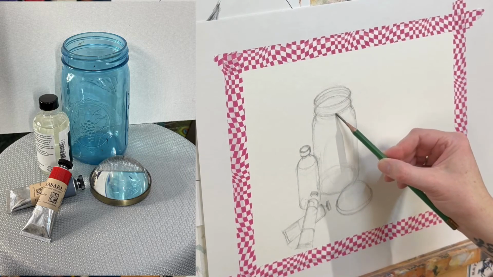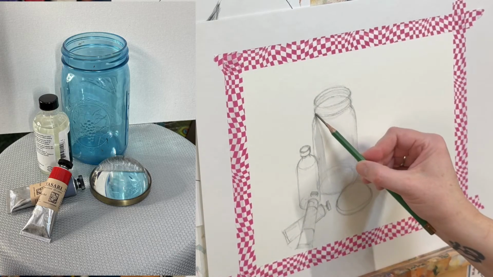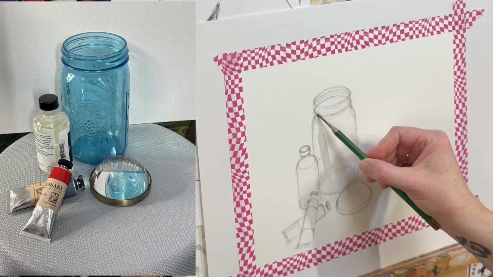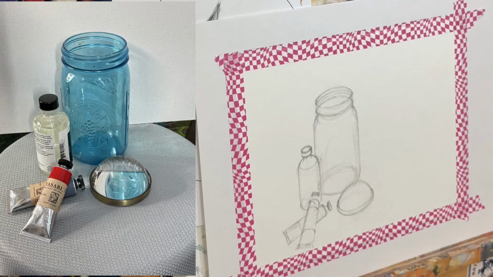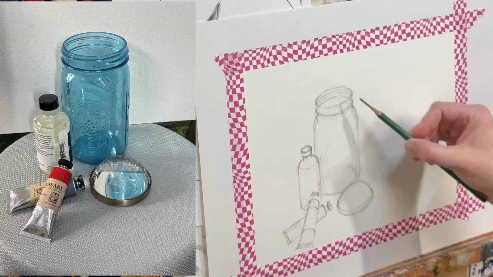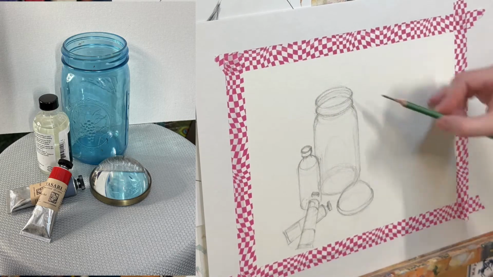I definitely think this is testing my glasses here to see what I'm seeing. I do know of artists who actually do portraits and they use binoculars to see the details because they need to be able to see up close. And as you get older, it gets a little bit harder.